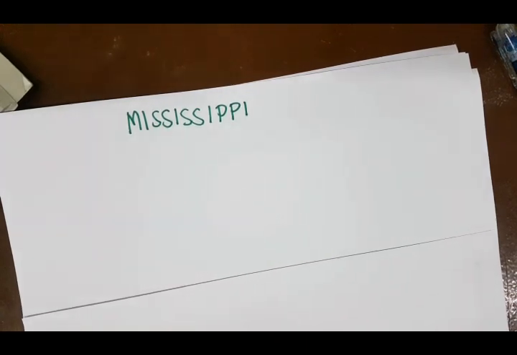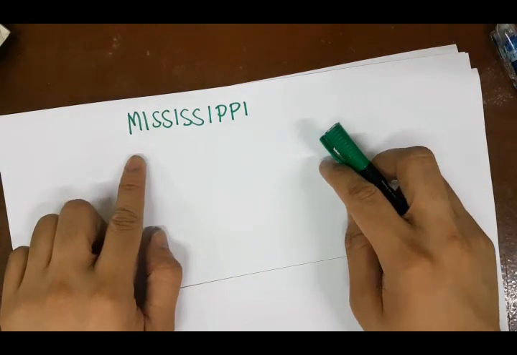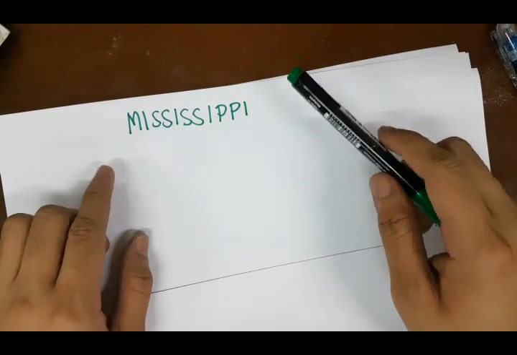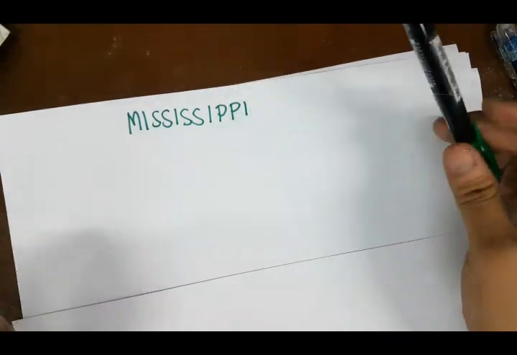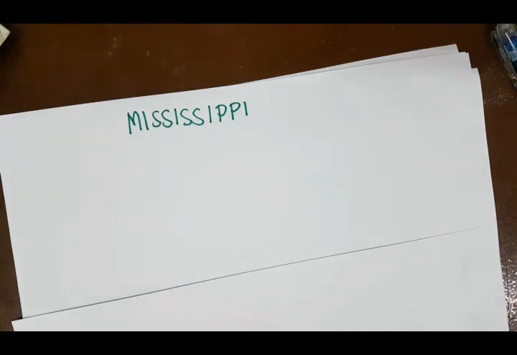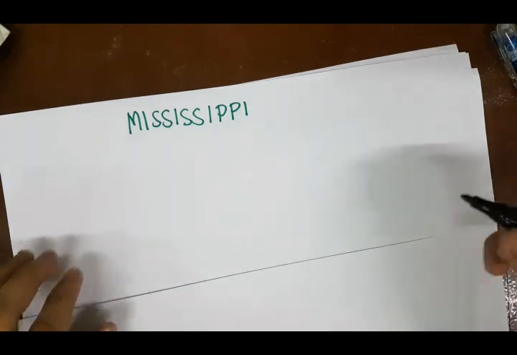Now let's proceed with a common type of problem that we can encounter in permutations. How many ways or how many permutations can be made from the letters of the word Mississippi? So we're just going to do the same thing like we did earlier.